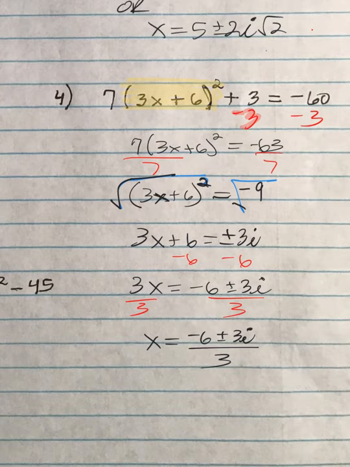So to reduce or not to reduce, that is the question. If all three of these have something in common, you must reduce. So they are all divisible by 3. So we can divide each one of those by 3.